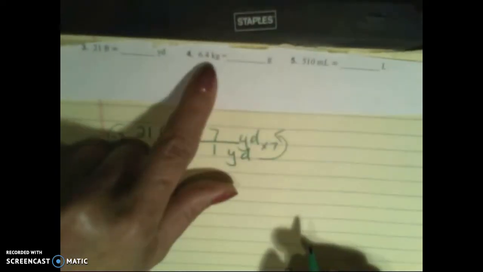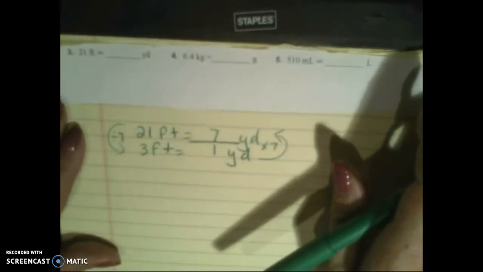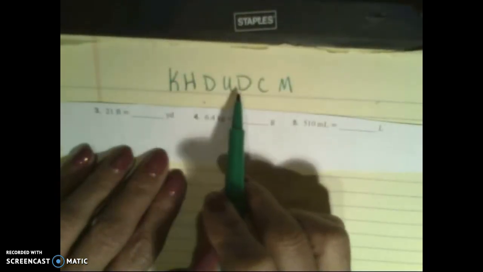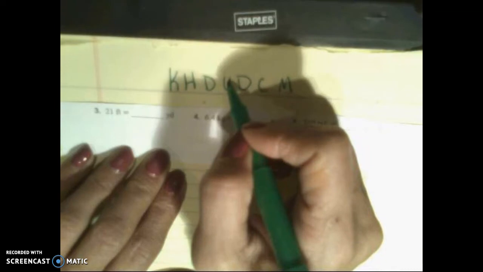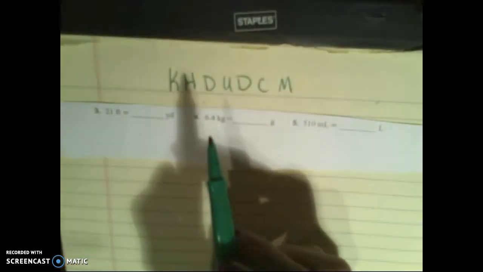The next problem talks about kilograms and grams. So that is the metric system. And I've explained to the kids that the metric system is used all over the world, so it is important for us to know the conversion. We use this acronym, King Henry doesn't usually drink chocolate milk. Basically that stands for kilo, hecto, deca, unit, deci, centi, and milli. So the unit is going to be either liters, meters, or grams. And they can use their conversion chart so they have it.